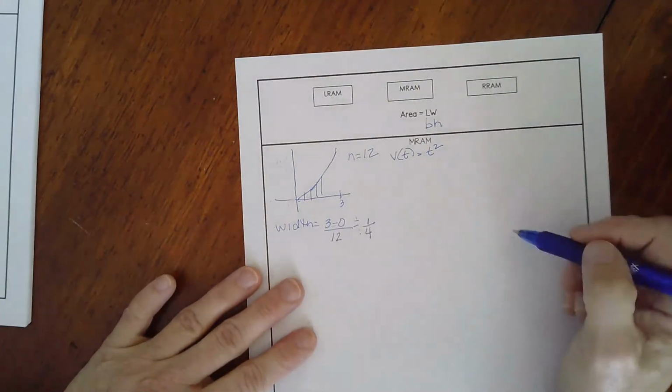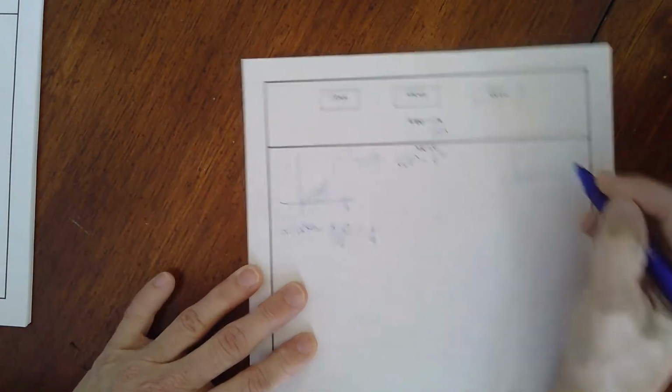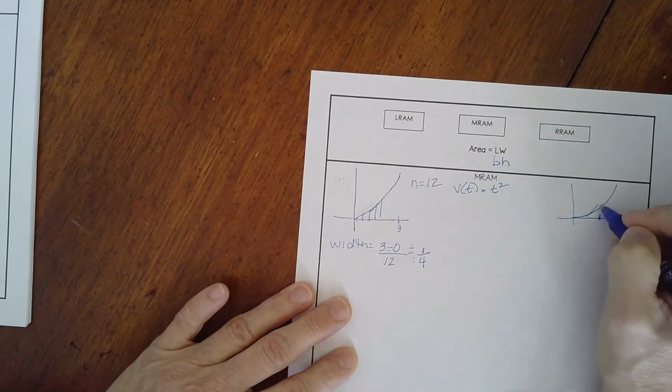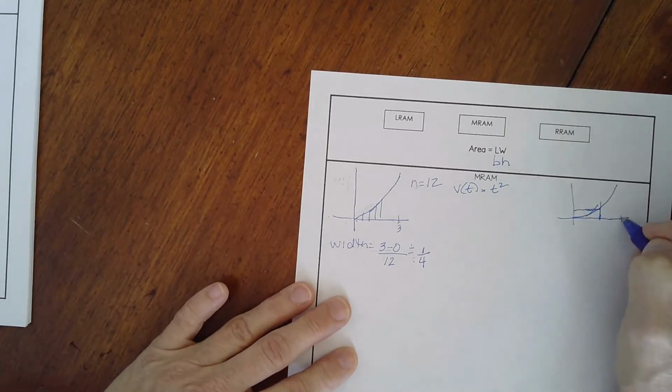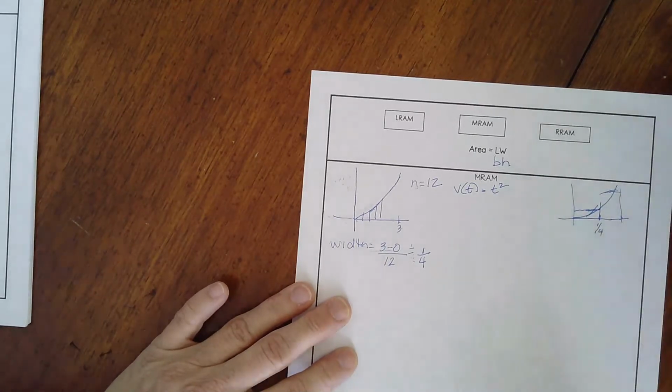So looking at the first rectangle, I'm going to make this really big. If this is the first rectangle, and this is the second rectangle, then this marking is 1/4.